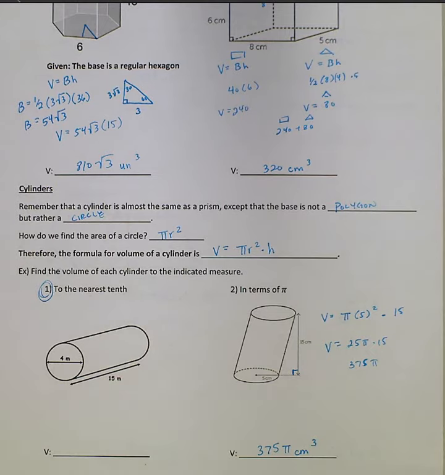Alright, so there we have it. Make sure you do this problem. There is volume for cylinders and prisms.